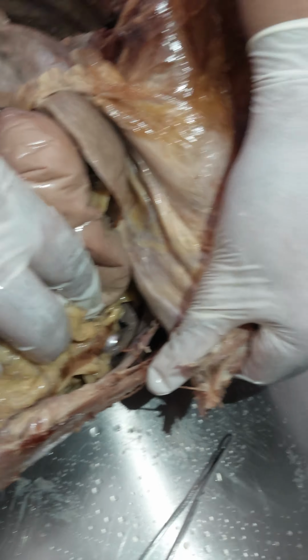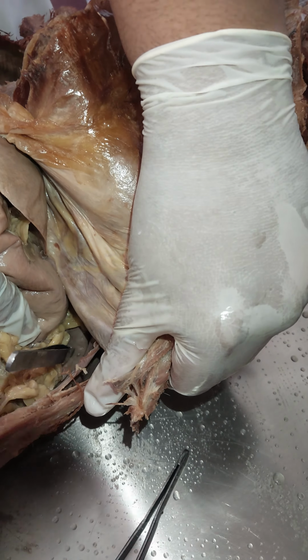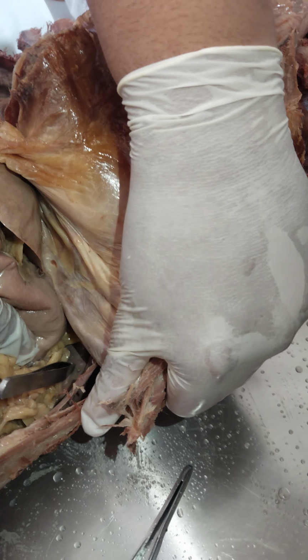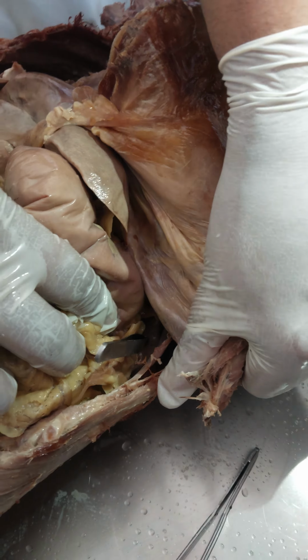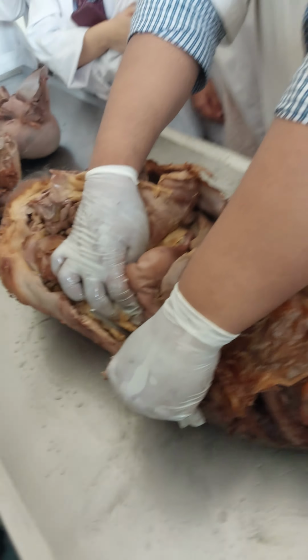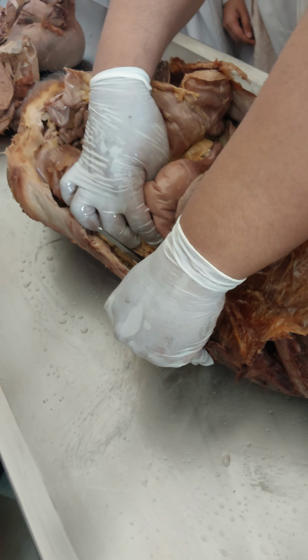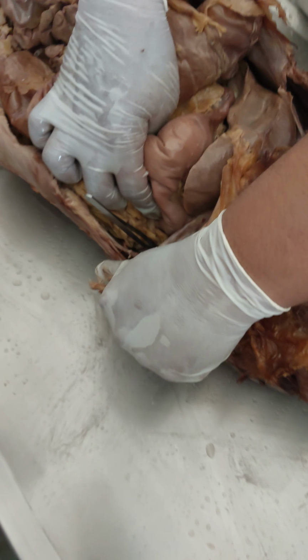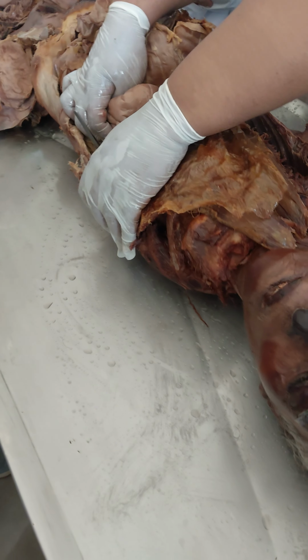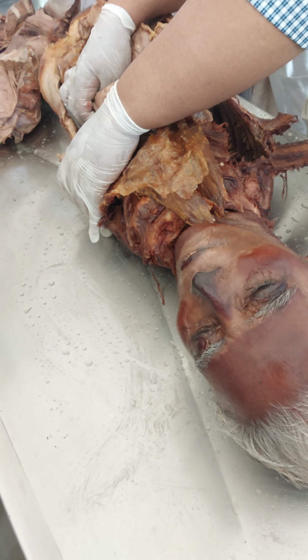On the upper left quadrant of the abdomen, there is a very dark looking, purplish dark structure into which I have pricked the forceps. That is the spleen. Take your time. You can find a structure pricked here in the left upper quadrant. That is the spleen.